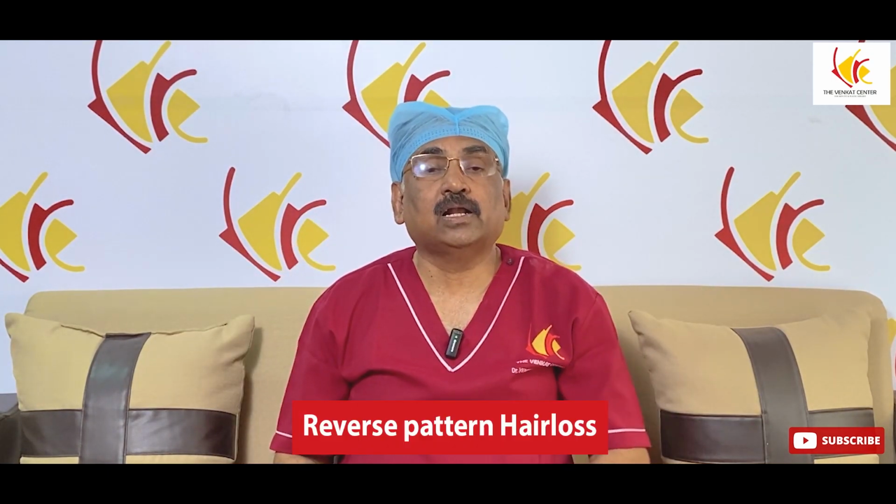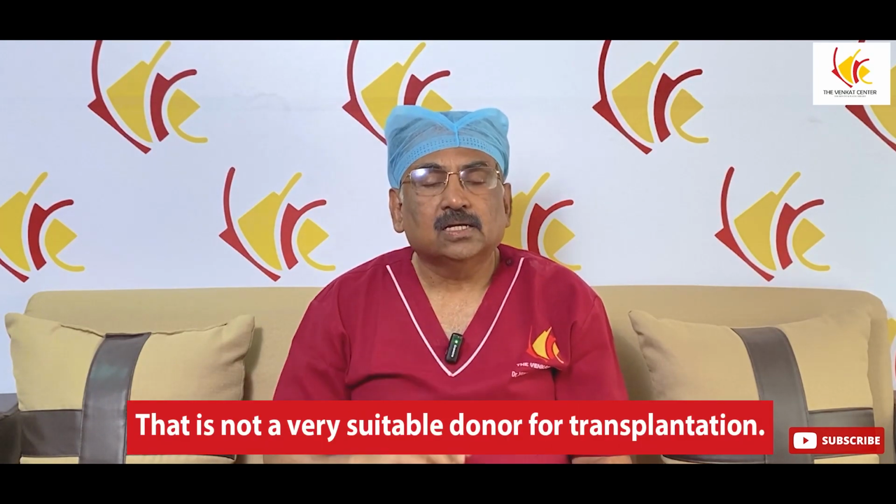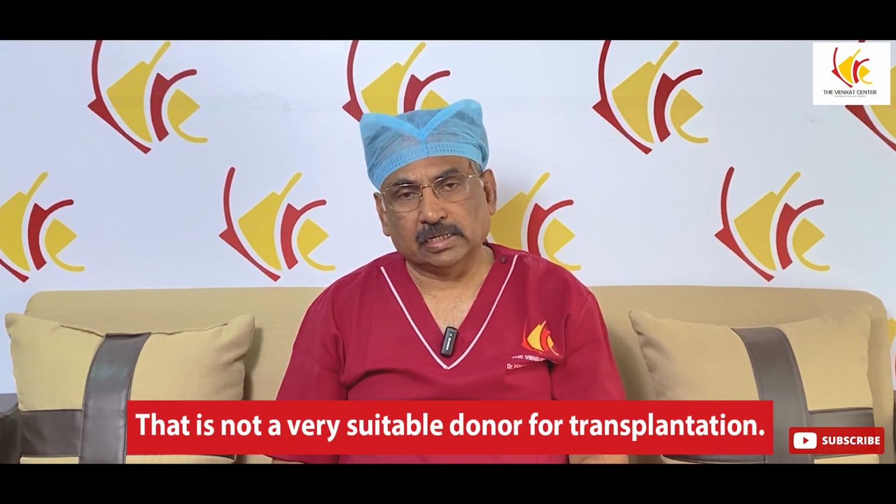Within this, how much area can we take? There are different methods to calculate. One safe way is to see where the hole is, go 4.5 centimeters below that, and then everything there is the safe donor area. Very far down, there can also be thinning, what is called reverse pattern hair loss. The baldness can come down, it can also go up, like in this photo. You can see here, the lower part doesn't have hair at all. That is called reverse pattern hair loss. That is not a very suitable donor for transplantation.